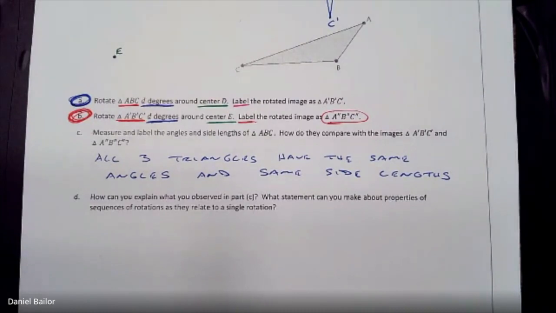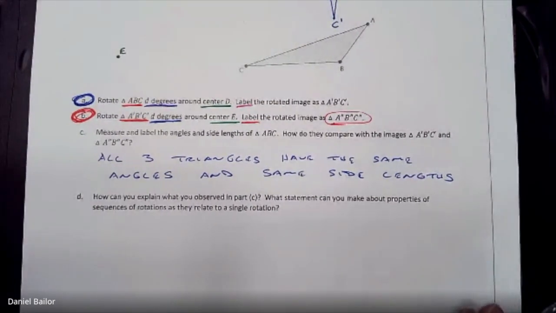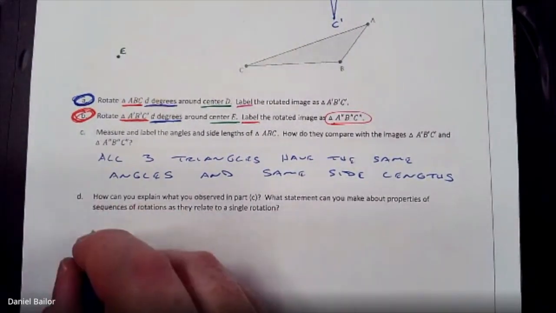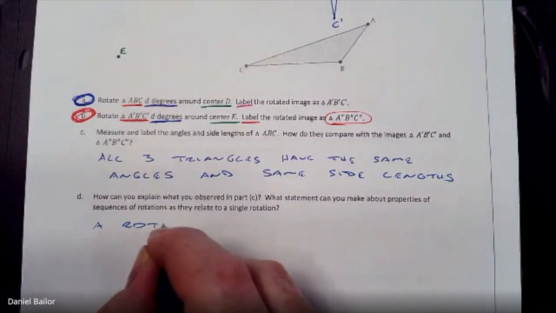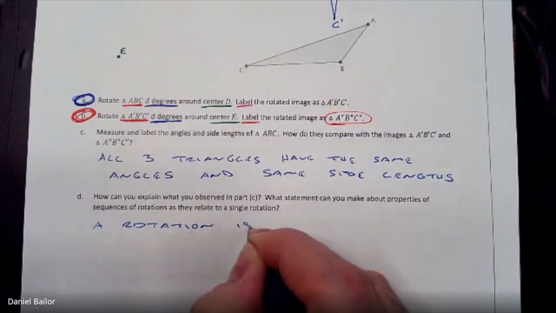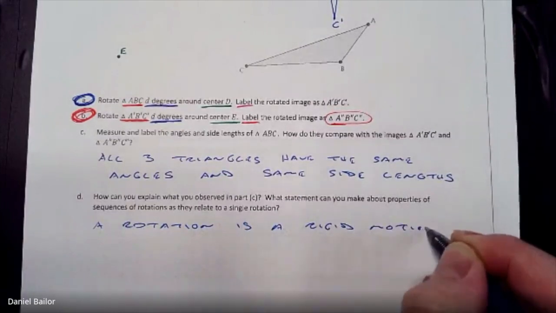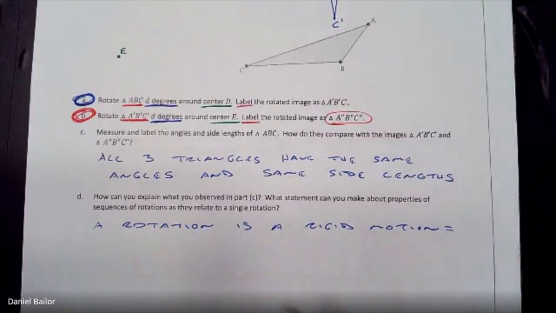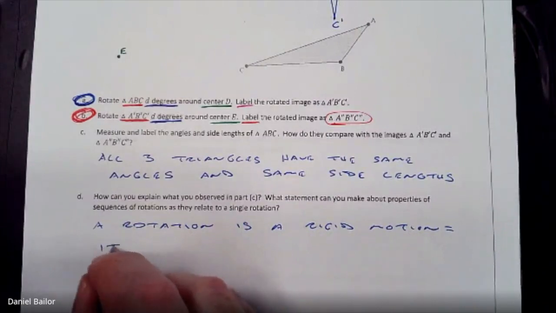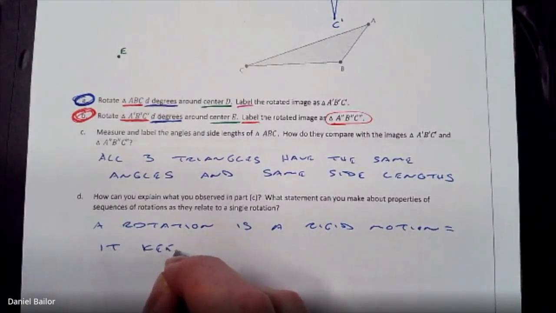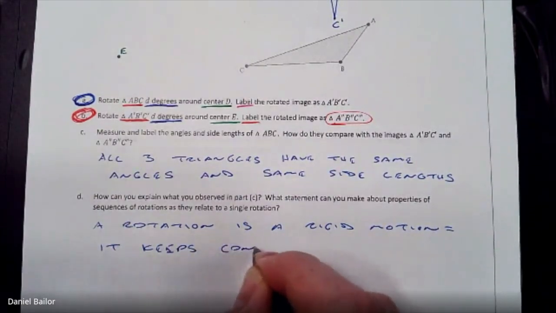Well, this goes back to the fact that we've been talking about for a few lessons now. A rotation is a rigid motion, which means it keeps congruence.